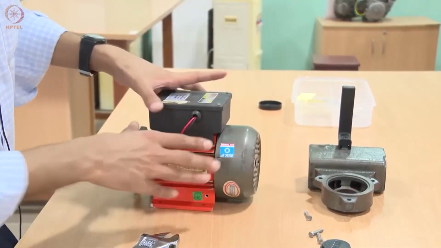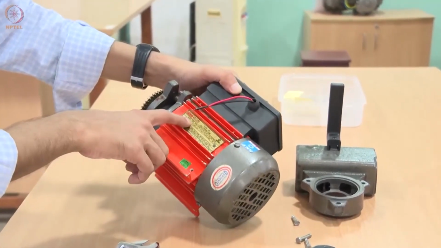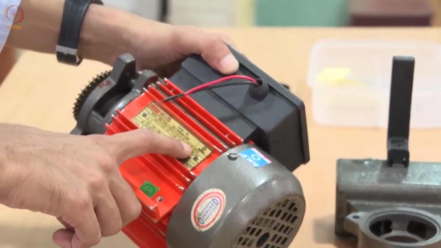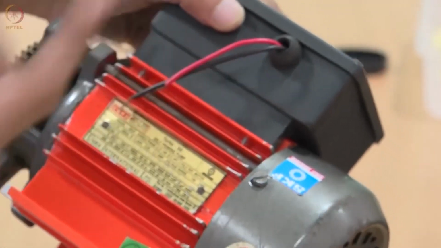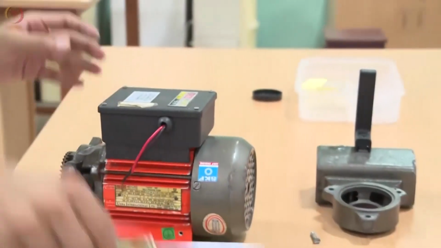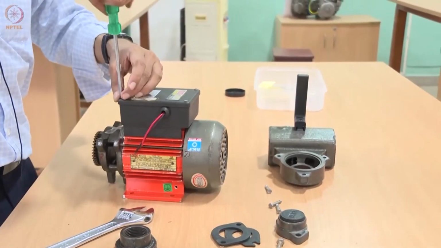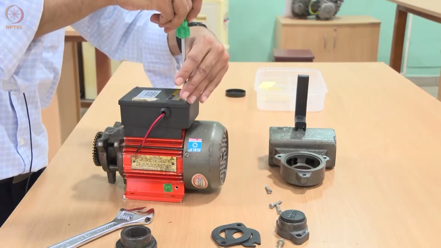When you look at the motor, this is a standard one. Let us look at the nameplate. The nameplate says it's a single phase 0.37 kilowatt 2-pole rated motor. Why is there a 2-pole here? Because we know from the other study that no single phase motor is self-starting.